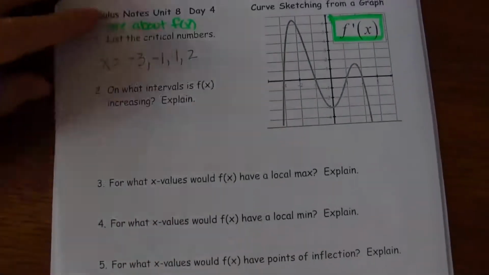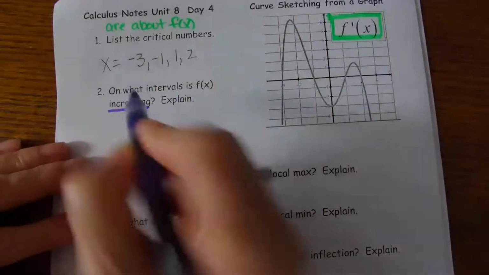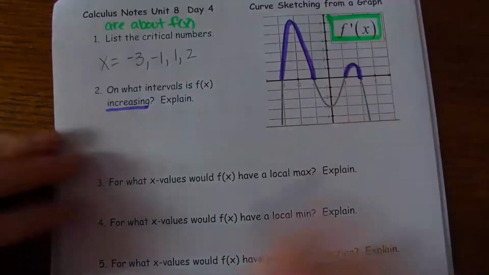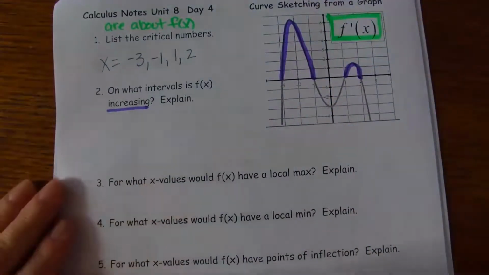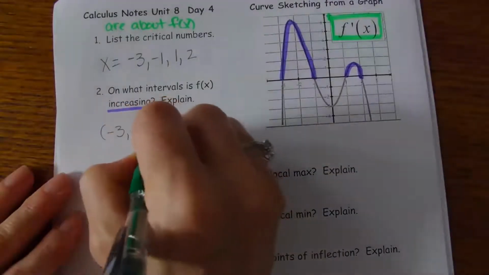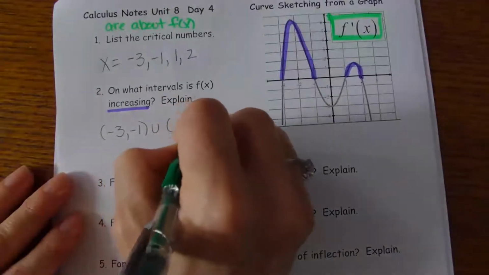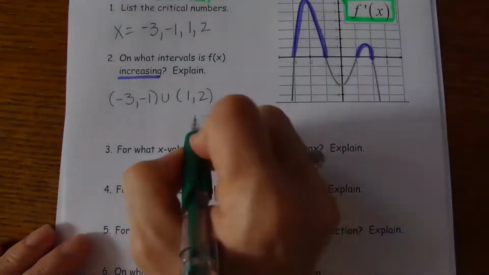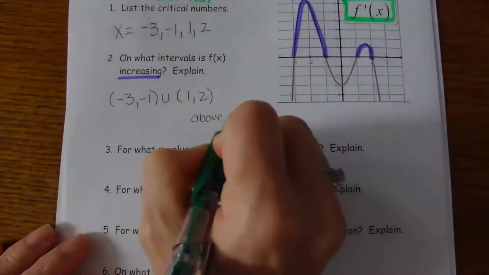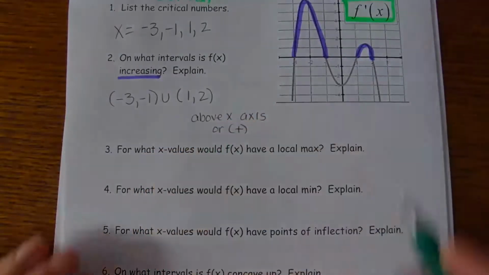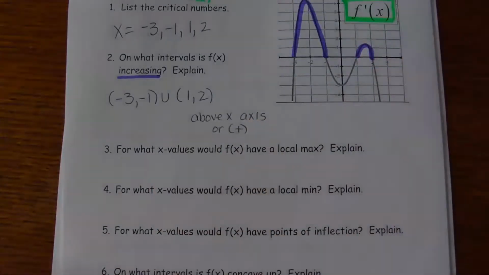And you know what I could do? I could do this if I want a really good visual aid later, right? So where is it increasing? -3 to -1 and 1 to 2. Explain, why is it increasing there? It's above the x-axis, or positive. Anything above the x-axis we call positive, below the x-axis we call negative.